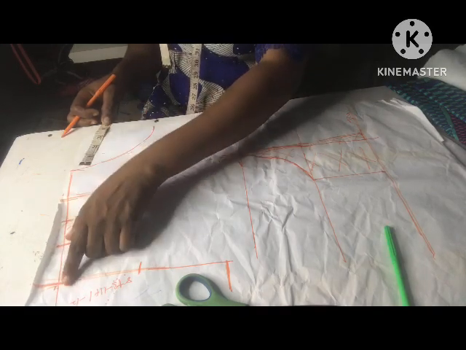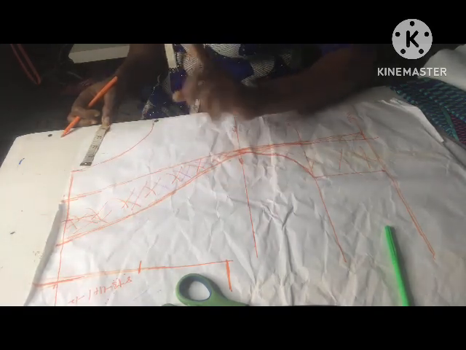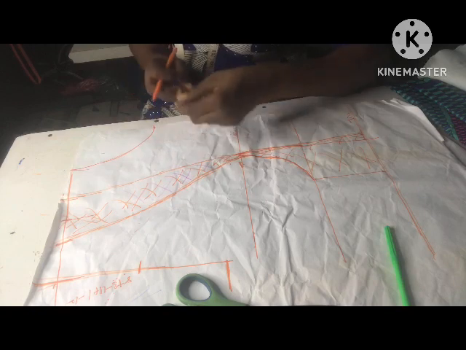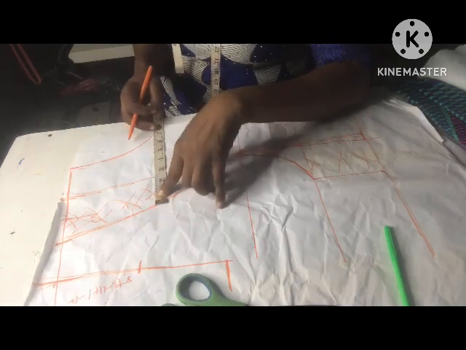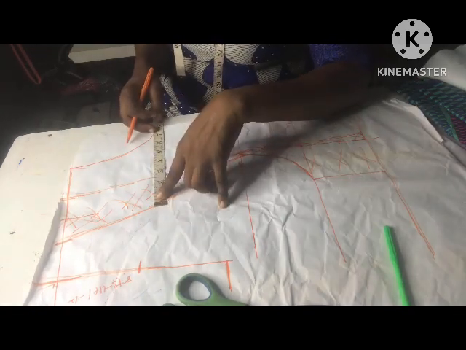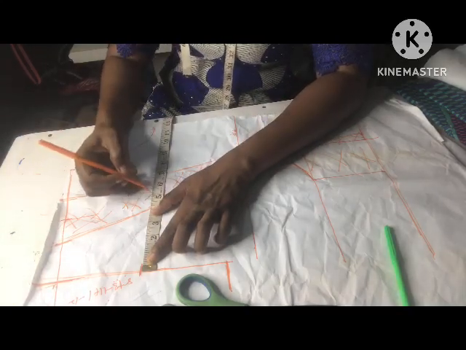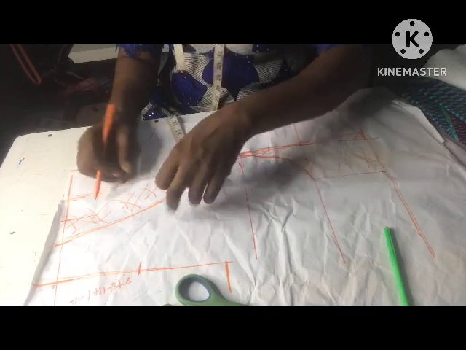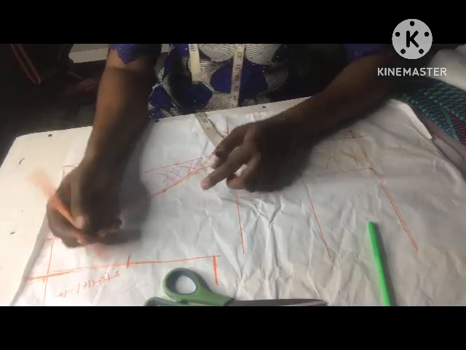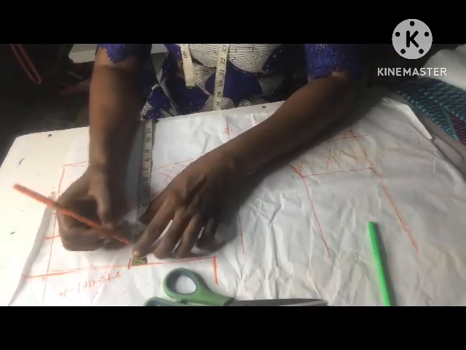But if you don't put the excess, by the time you cut this place finish, your shoulder will not be accurate. So for this place, what I'm cutting away is 2.5 here, and I have a shoulder of 12, that means I will have like 9.5 here, which is too much. So for this armhole here, I'm going to be coming in by 1 inch.